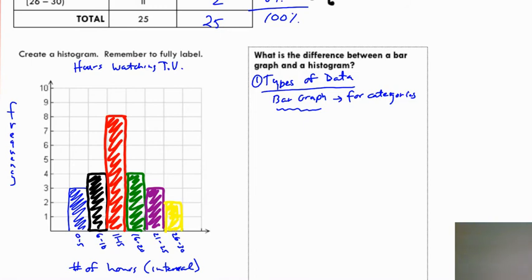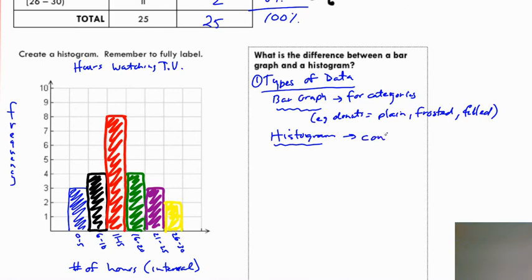An example could be donuts: plain, frosted, filled. Whereas a histogram is more for continuous data.